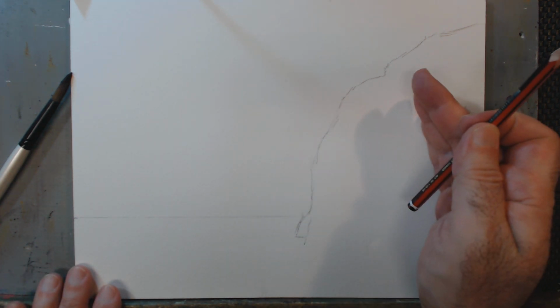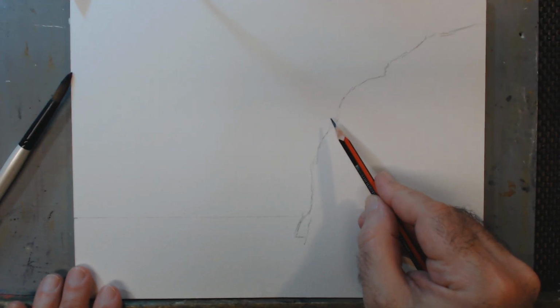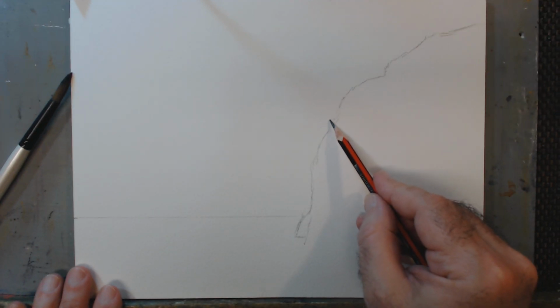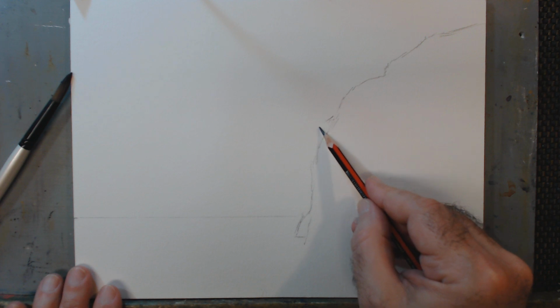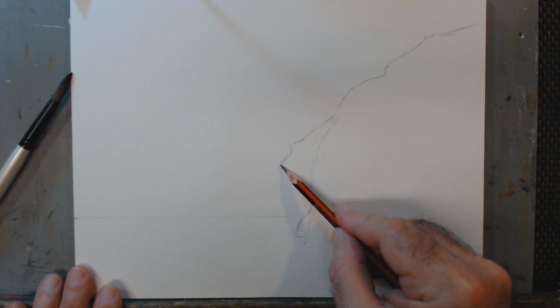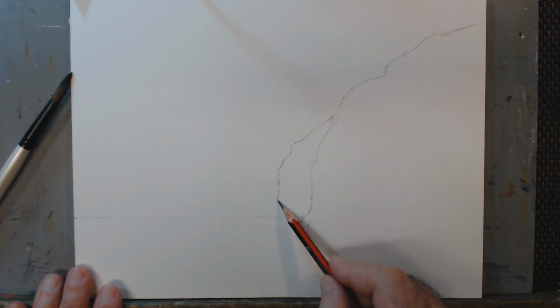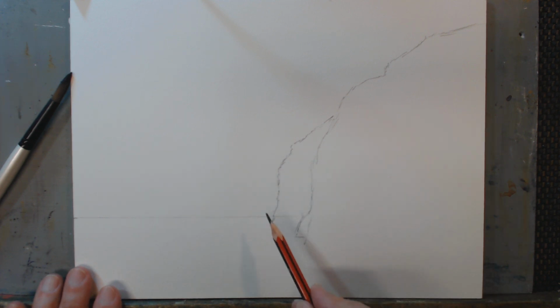There's going to be a lot of texture in this, so it's okay that it's that big. The second one is really tiny compared to this, and it starts about here and just goes like that, and down to about here, I would say, and then turns in.